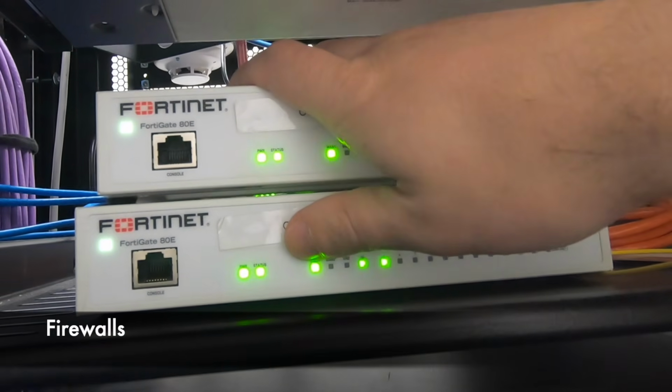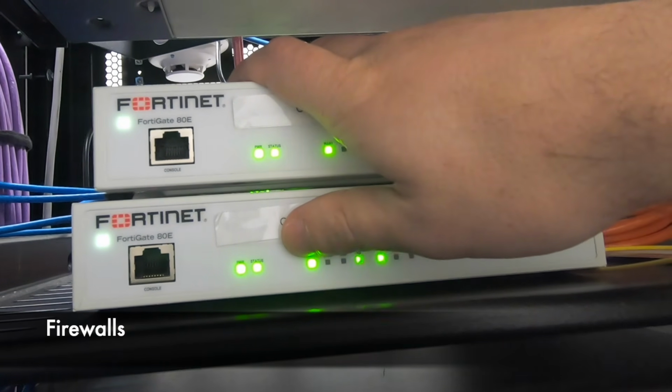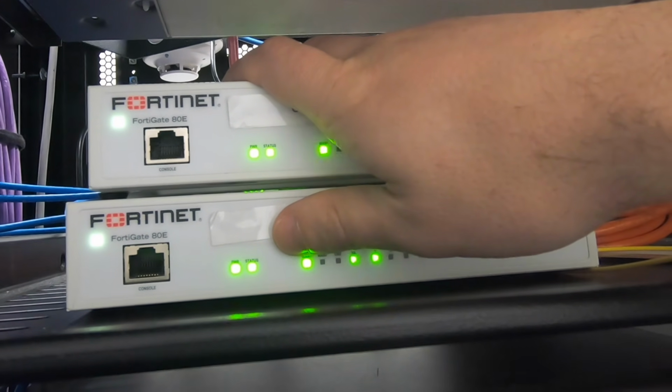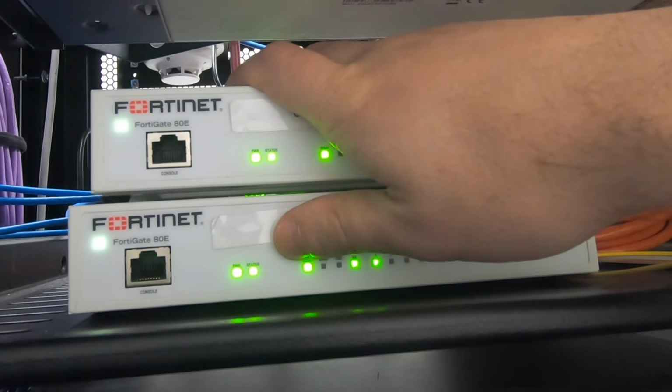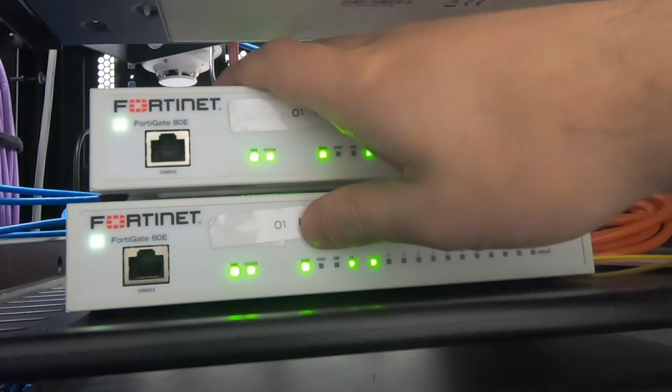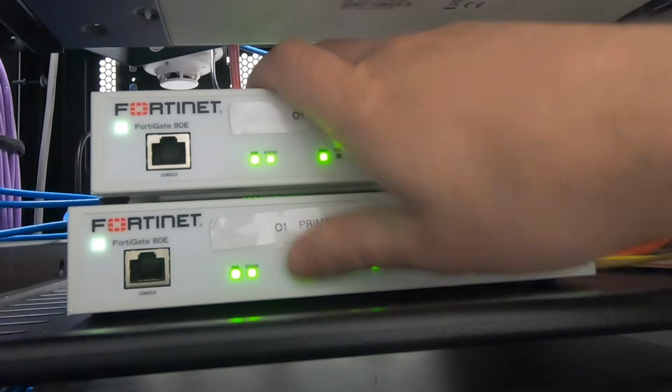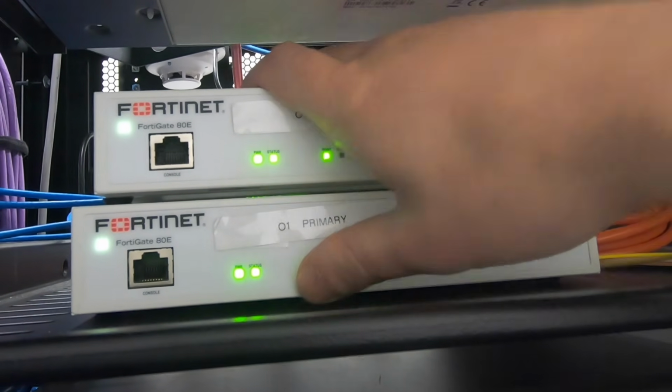So I've also got some firewalls which are controlling all of my traffic. These are Fortinet firewalls. There are other brands of firewalls such as Cisco, Juniper, Palo Alto. It really depends. We build these in twos, so two firewalls.